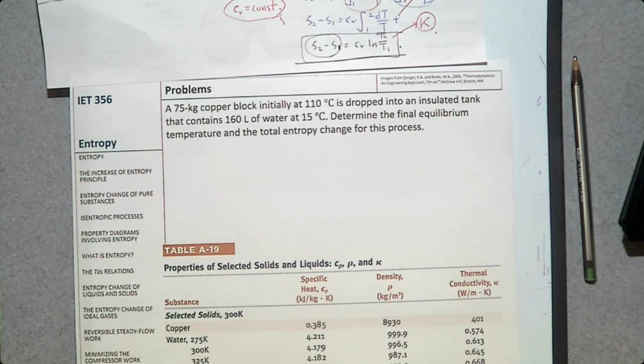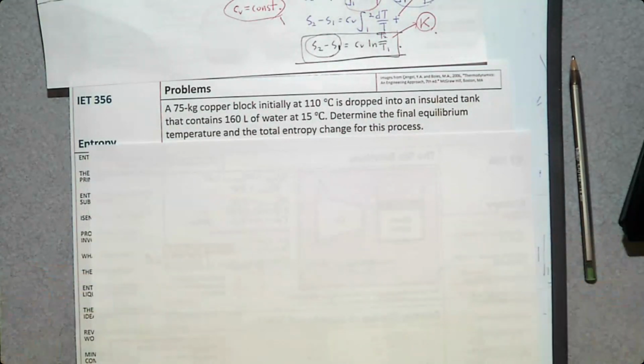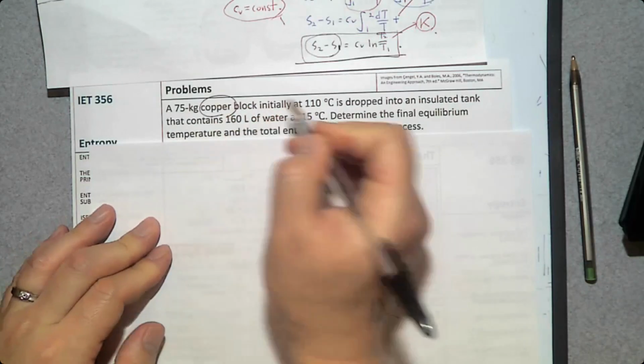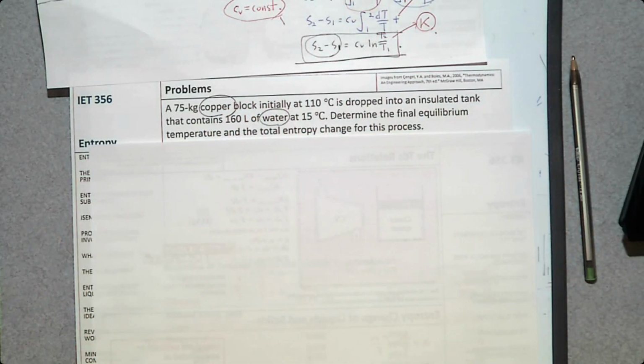It's dropped into an insulated tank that contains 160 liters of water at 15 degrees Celsius. Please determine the final equilibrium temperature and the total entropy change for this process. So we have a solid, we have a liquid. So I guess we can use the equation we just studied. So let's do that.